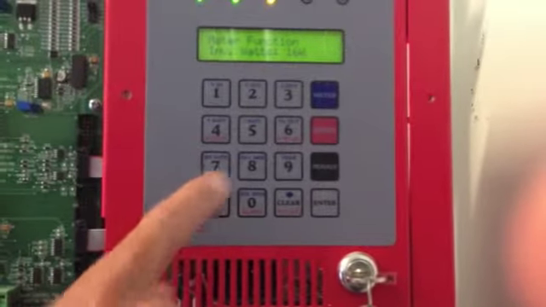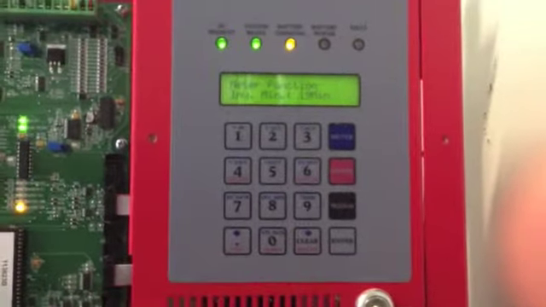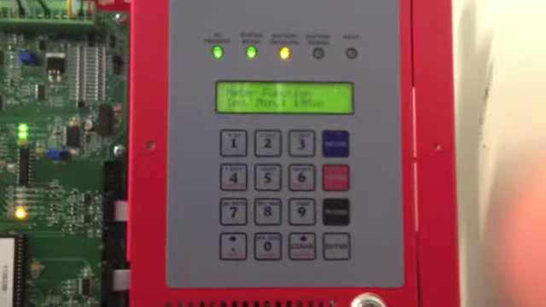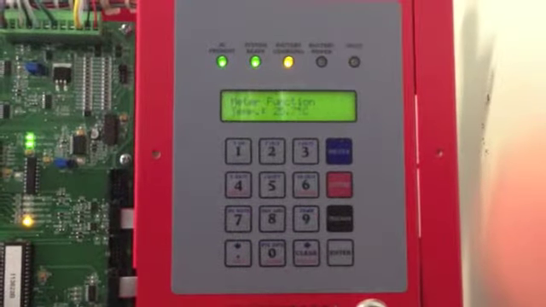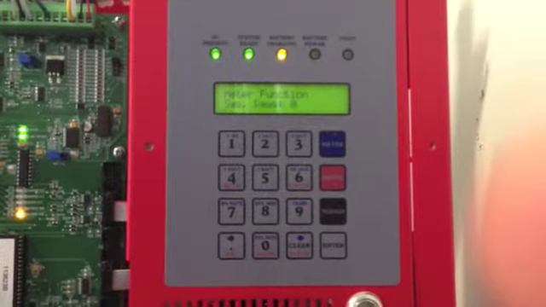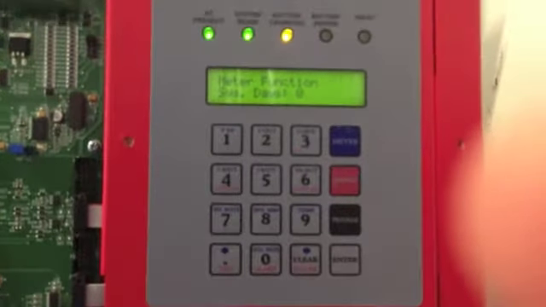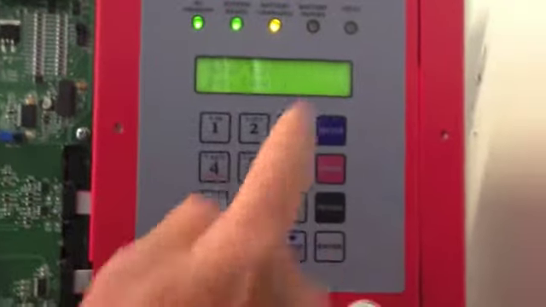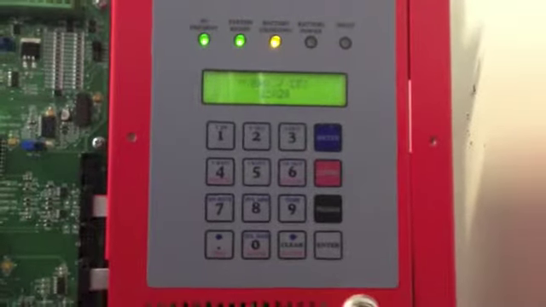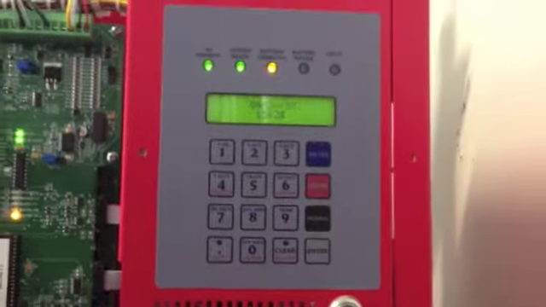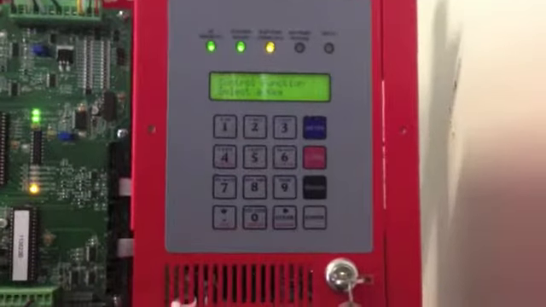7 is inverter watts. 8 is inverter minutes, that's total minutes it's run on battery over the life of the system. Temperature in Celsius, and days the system has been online. So that's everything with the blue key, pretty basic. And to escape and get back to the functioning menu or the scrolling menu, we just hit the blue key again. Now we'll look at the red control key.